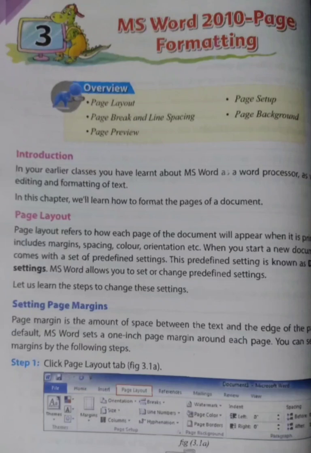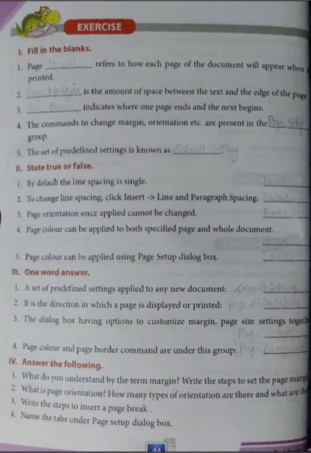In this video, I am going to solve the exercise of Chapter 3, MS Word 2010, page formatting. The first question, fill in the blanks. The first one, page dash refers to how each page of the document will appear when it is printed. So the answer will be the page layout refers to how each page of the document will appear when it is printed. Second, dash is the amount of space between the text and the edge of the page.